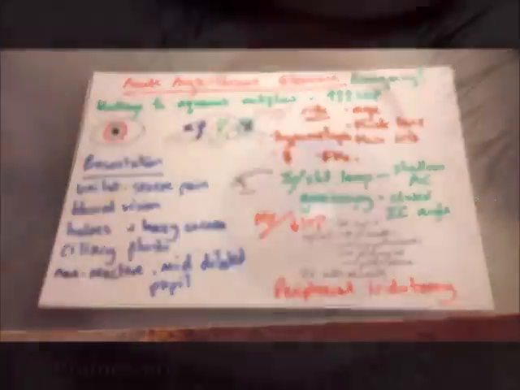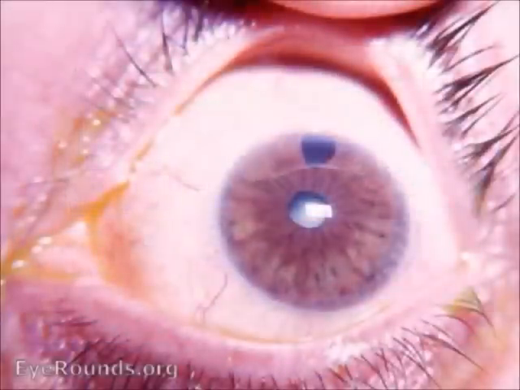We've got a picture of that. So you can see here the hole at the top of the iris from the peripheral iridotomy, which can be done with either an Nd:YAG laser or surgically.